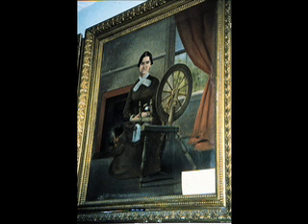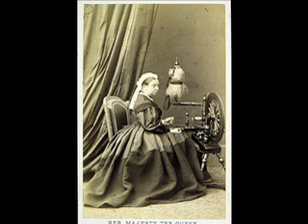This is a portrait from Wayne County, Ohio, where I live, and this is a little lady at her spinning wheel. That became another icon of the colonial revival movement. This lady's painting was done in the 1840s, so you can see we've extended it clear into the 1840s for colonial revival. And I couldn't help but put this one in for you.